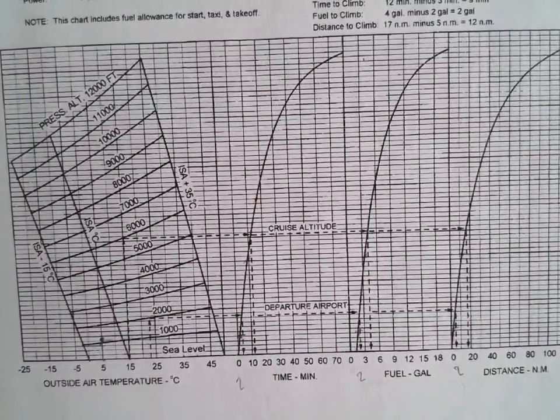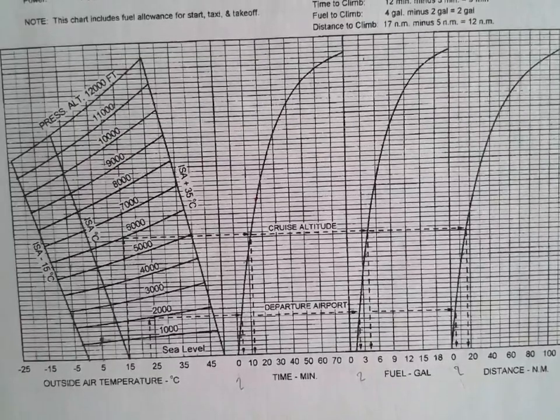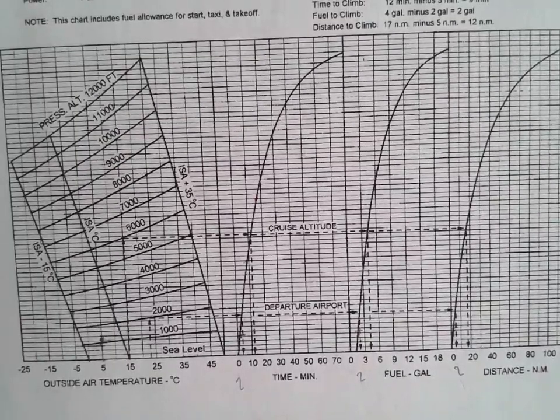Now, that assumes that we're going to climb from the surface to the surface, which of course is not true. So we have to also find the values at the cruise altitude of 4,500 feet. If you remember back, we determined that the temperature at 4,500 feet was -1 degree.